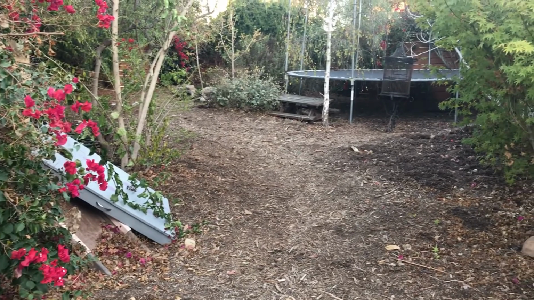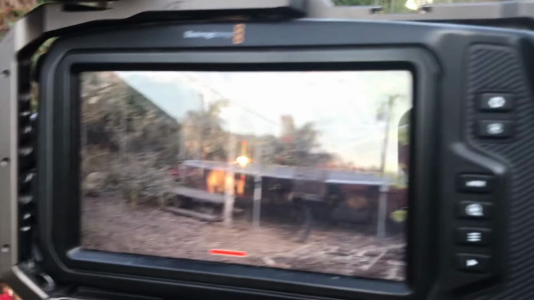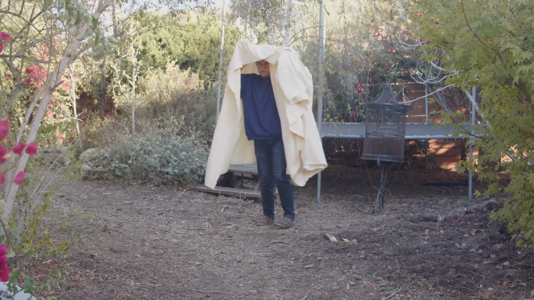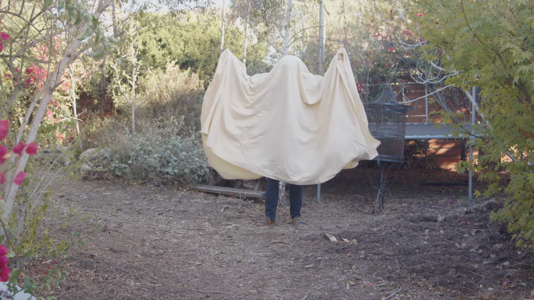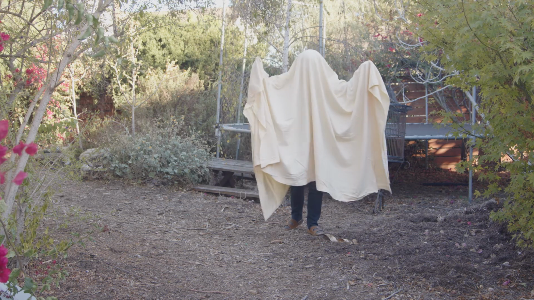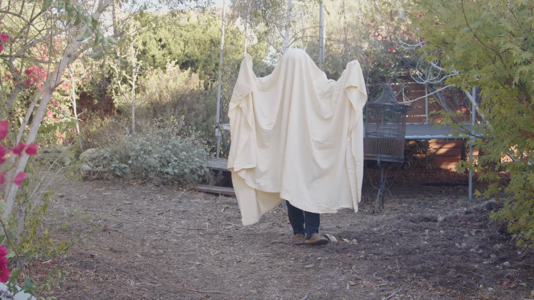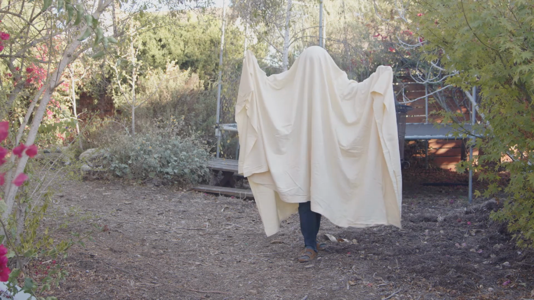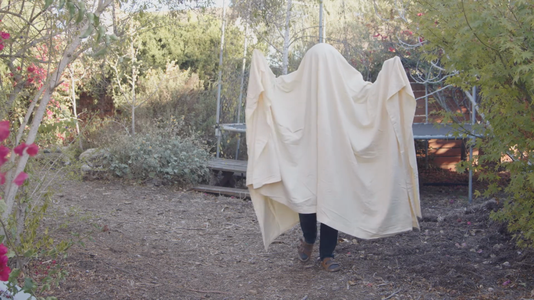Finally, let's make that classic ghost in a sheet look that everybody loves. I think you know the drill by now. You're gonna need a clean plate of your shot. Once you have that, have your actor come into the shot wearing a white sheet or whatever sheet you want your ghost to look like. It doesn't particularly matter what they wear under the costume, although I would recommend avoiding anything white because that would make it very difficult to separate the ghost sheet from the actor later.